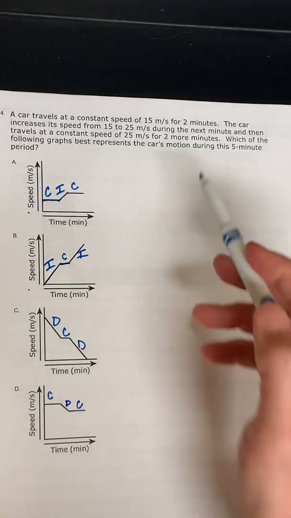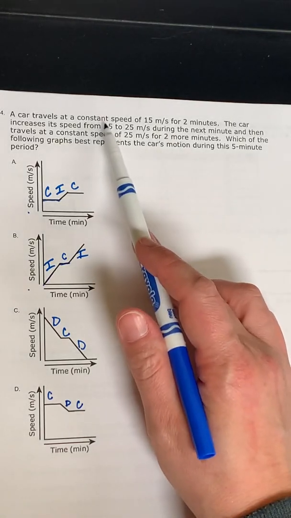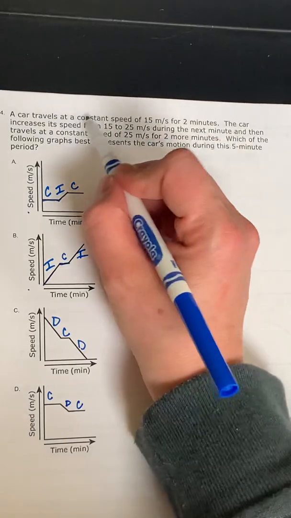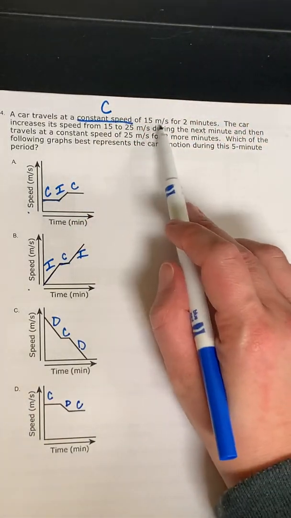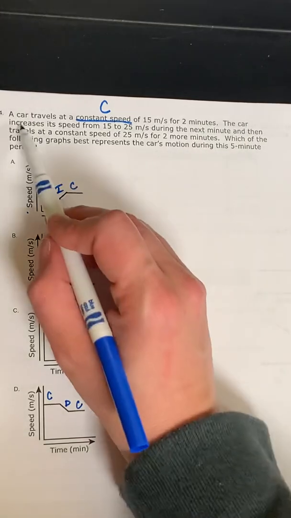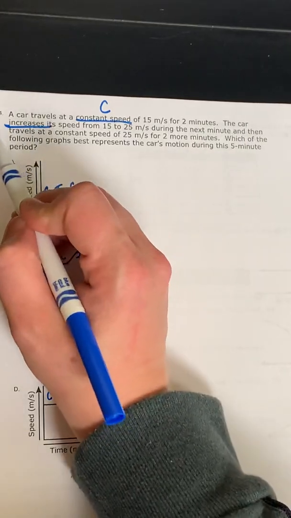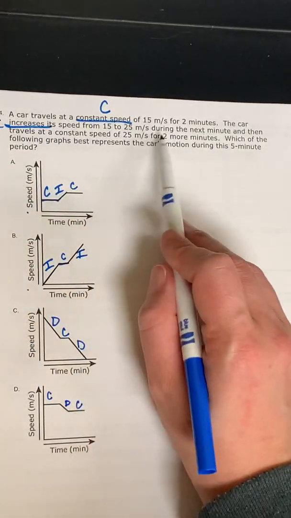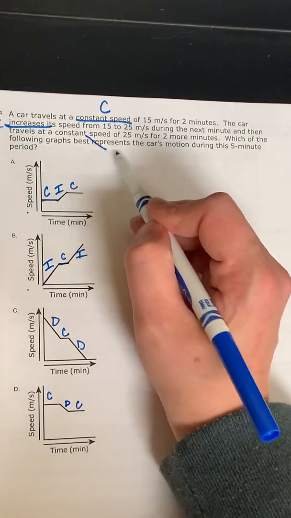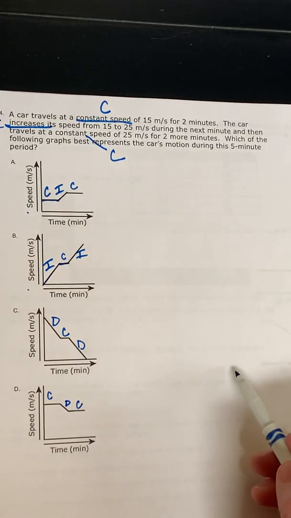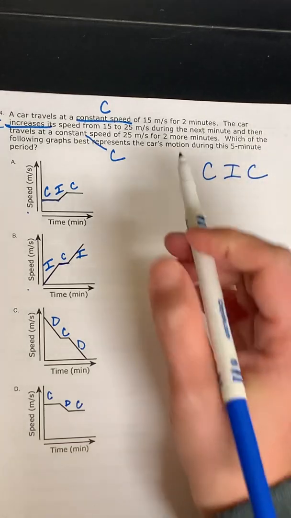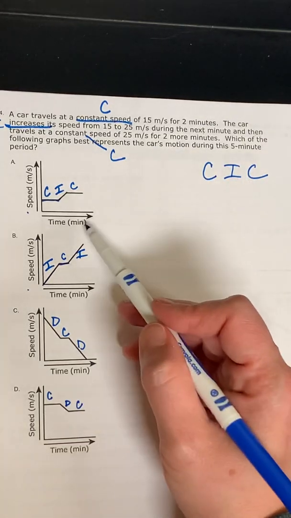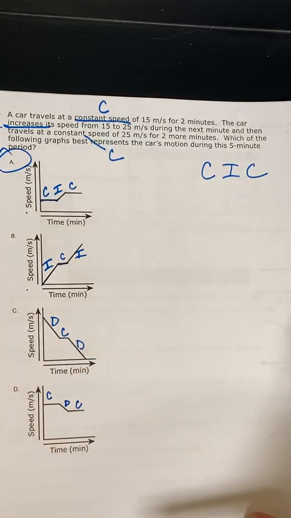Okay, so back to my story. The car travels at a constant speed, so I'm going to look for C, for 2 minutes, and then increases, so I'm going to look for an I, for 1 minute, and then travels at a constant speed again. So if my pattern is C, I, C, I'm going to look for the one that matches, and that would be A.